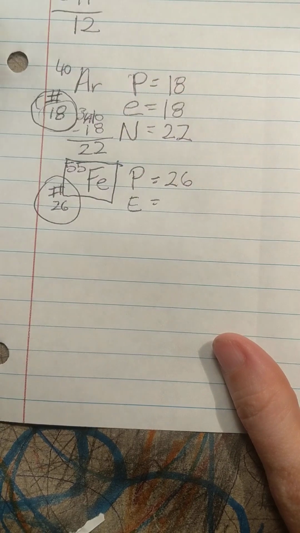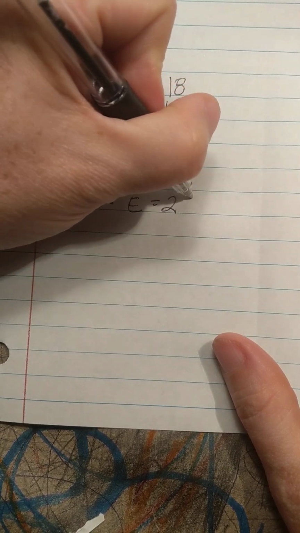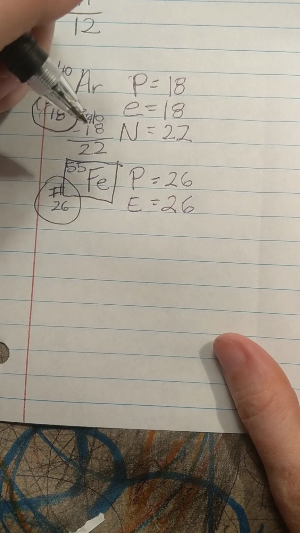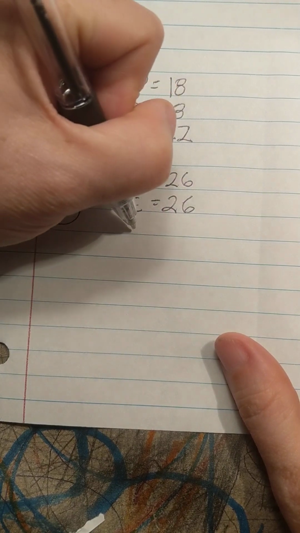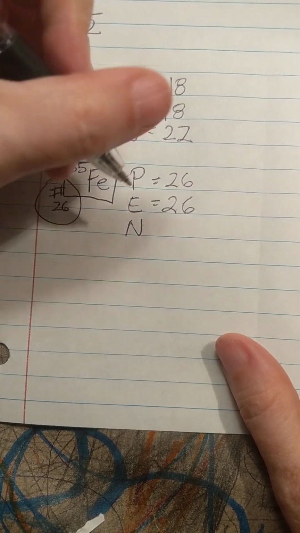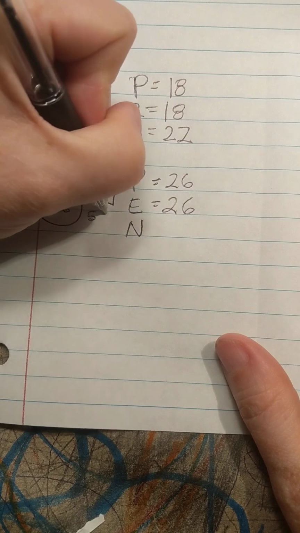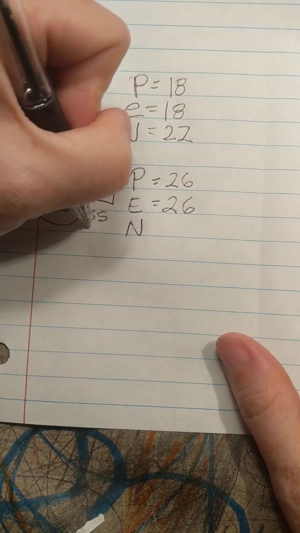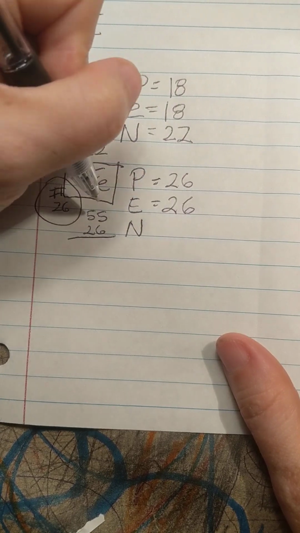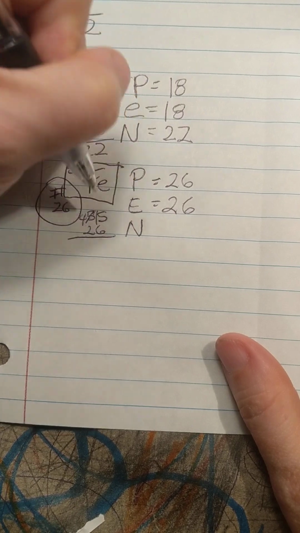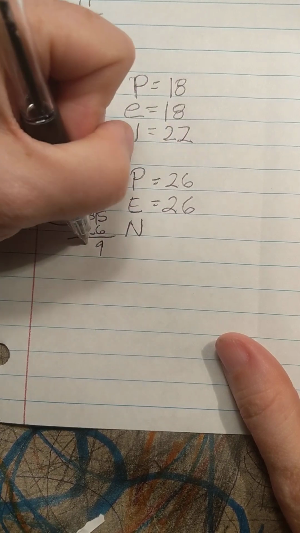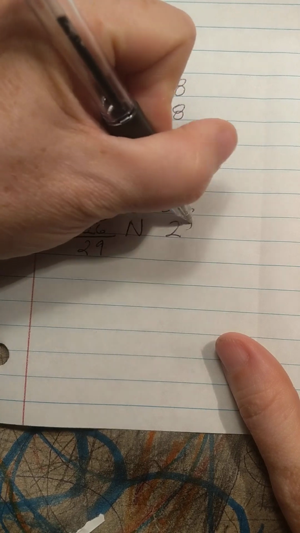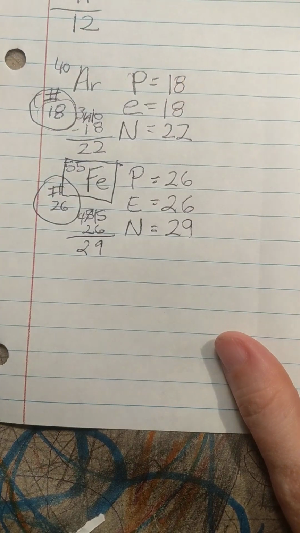The electrons are also 26 because it has a neutral charge as far as we know. And then the neutrons, we just simply take the mass, which is 55, and we subtract the protons, which are 26, and you get your answer, 29 neutrons.